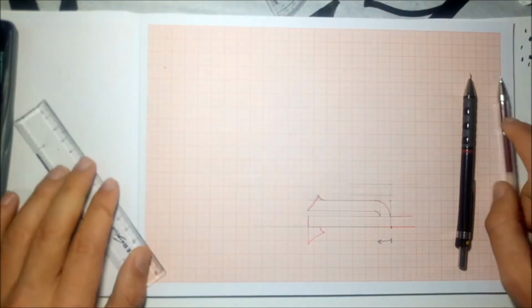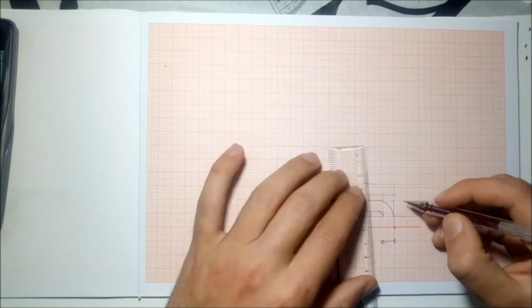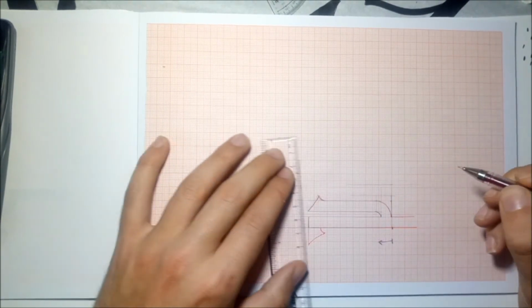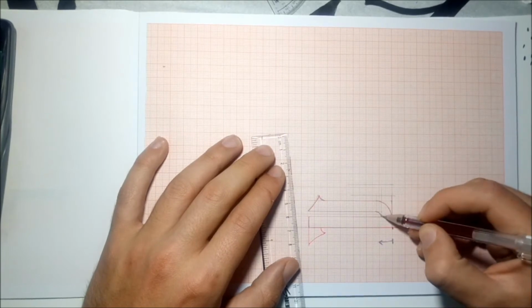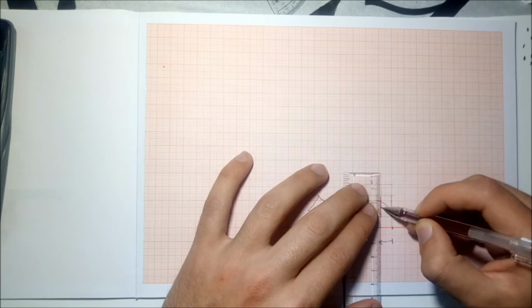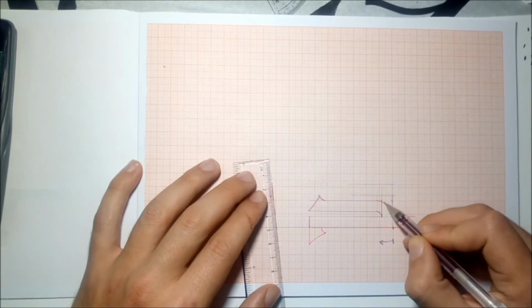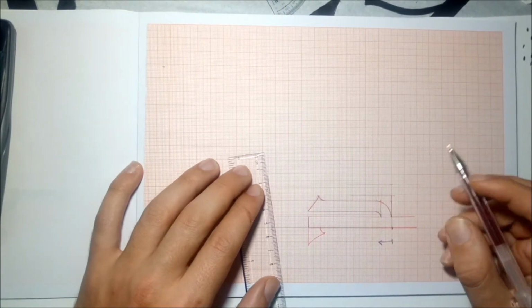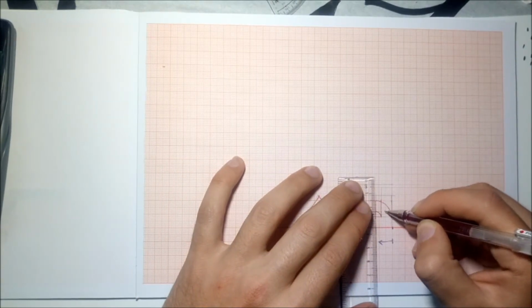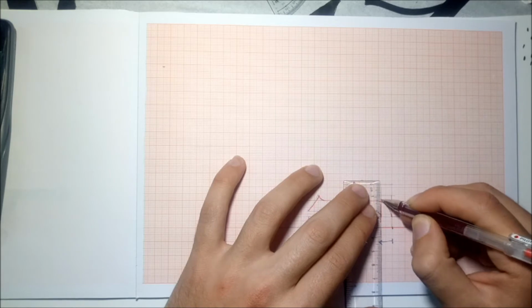Now to do that, all you have to do is connect this line with this line straight. This one will also have to move upwards until this line, the lower part, which is the upper part of this, and this is where it will go back to its origin here.